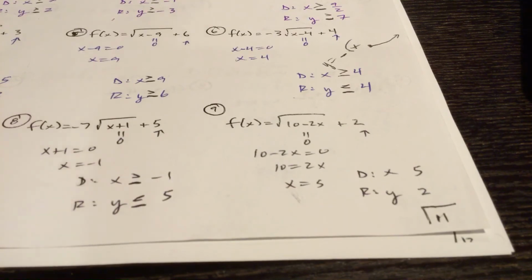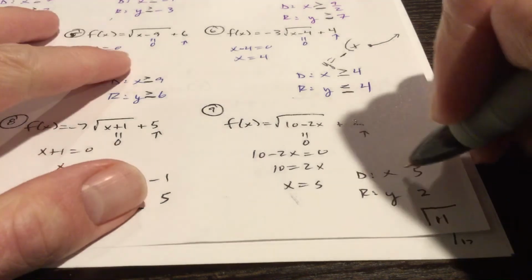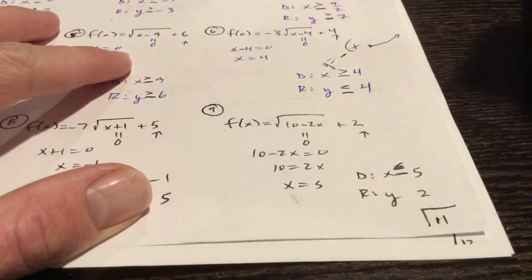9, take a look at 9. It looks exactly like number 4. Set 10 minus 2x equal to 0. You get x is 5. And the range involves 2. Again, if I plug 6 in for x, which is greater than 5, I get the square root of negative 2, which is no bueno. So my domain is x less than or equal to 5.